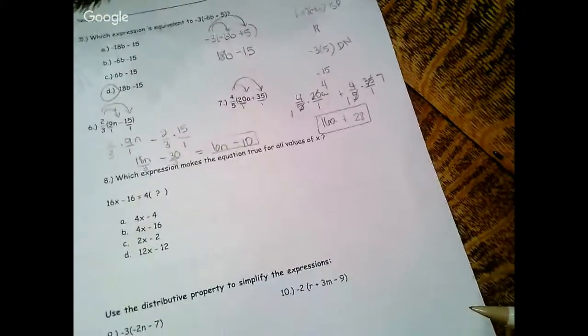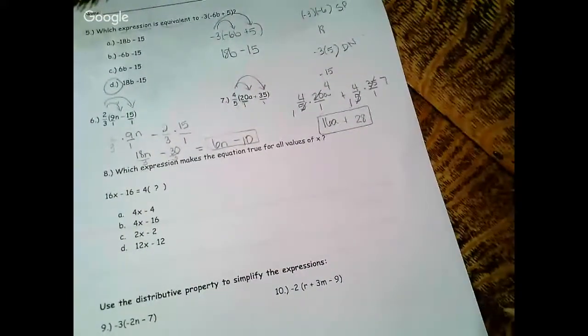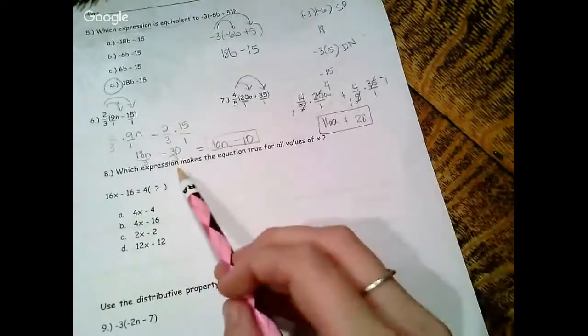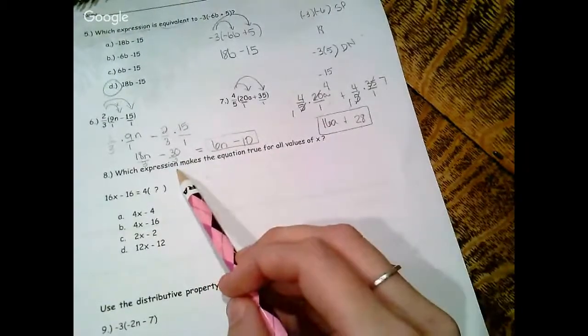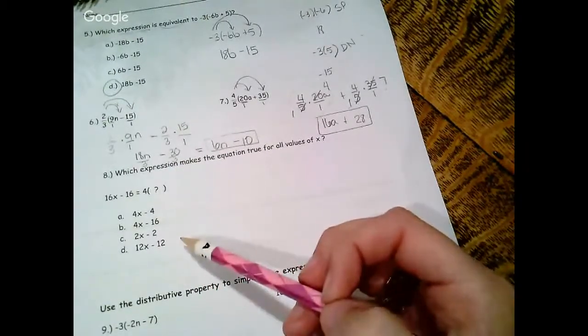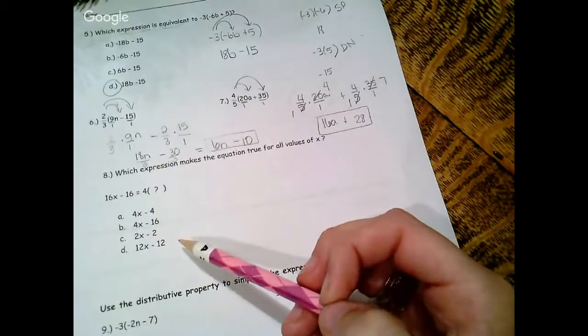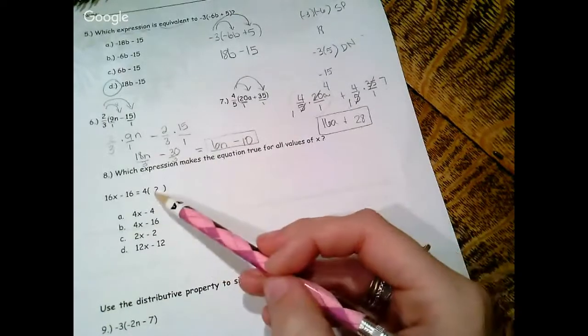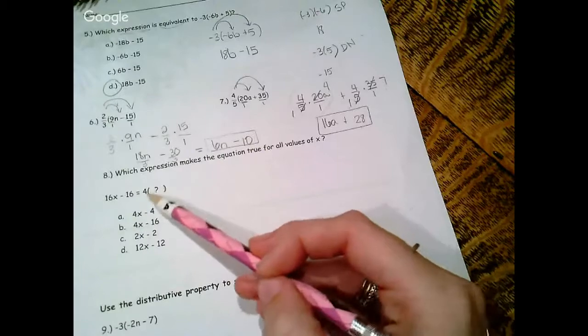All right, let's take a look at 8 now. 8 says, which expression makes the equation true for all values of x? What's going on here? Okay, expression, I know, has to not have an equal sign, and all of my answers don't have an equal sign, so that's good. But what could I do to figure out which one is in our question mark?